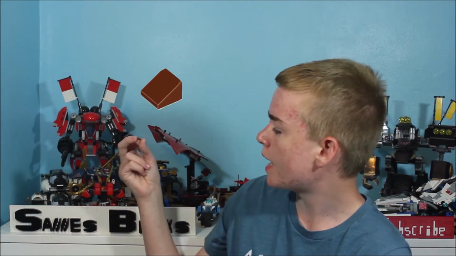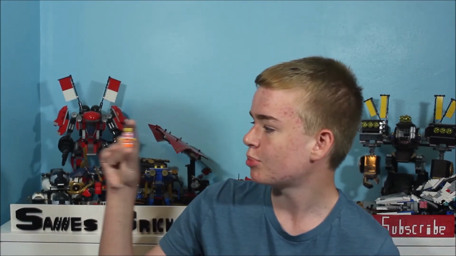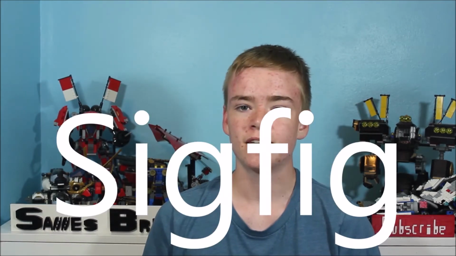Cheese slope. A cheese slope is a 1x1 piece that has an angled plate on the top, just like so. It's called a cheese slope because it looks, well, like a piece of cheese. Minifig. This is short for minifigure, which are these blocky little figures made by Lego. First released in 1978, these minifigures have become a trademark of the Lego company. Sigfig. This is short for signature minifigure, which is the representation of a Lego fan put in minifigure form.